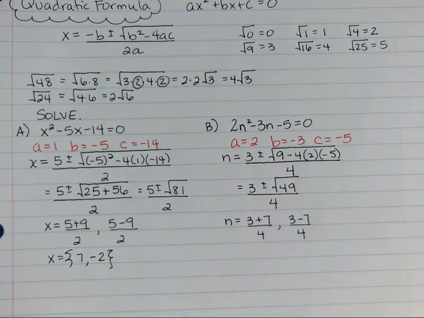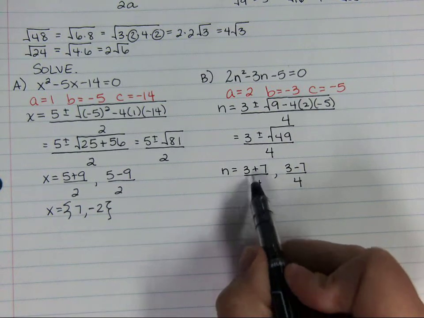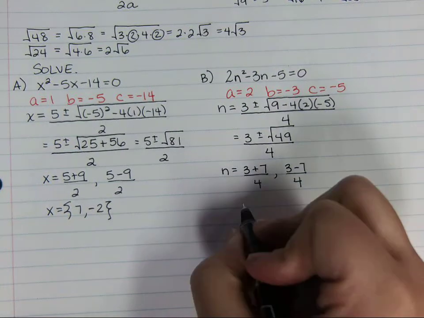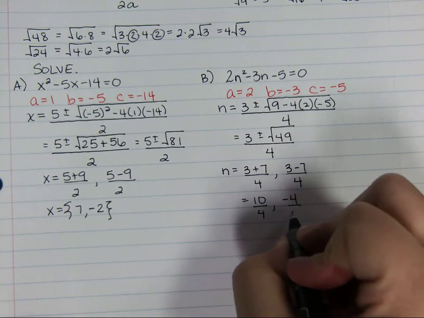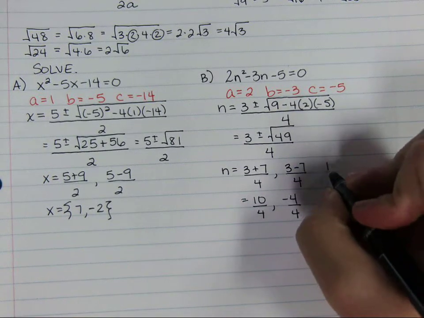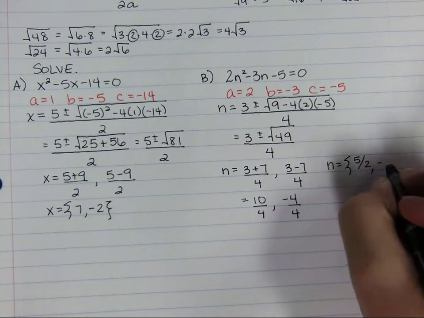So I separate it out into the two fractions, so that way it's easier for me to figure out what I'm supposed to be simplifying. You need to make sure that your answers are always simplified proper or improper fractions. We usually don't use decimals at all. So this is the same thing as 10 over 4, and negative 4 over 4. But again, sometimes I can't do those necessarily in my head. So you need to make sure that your final answer looks like n equals 5 halves and negative 1.